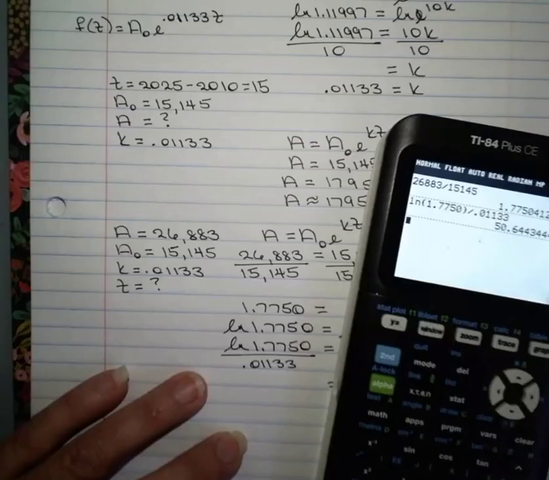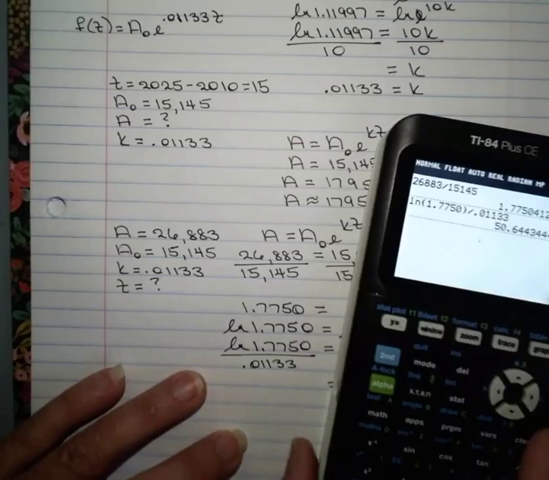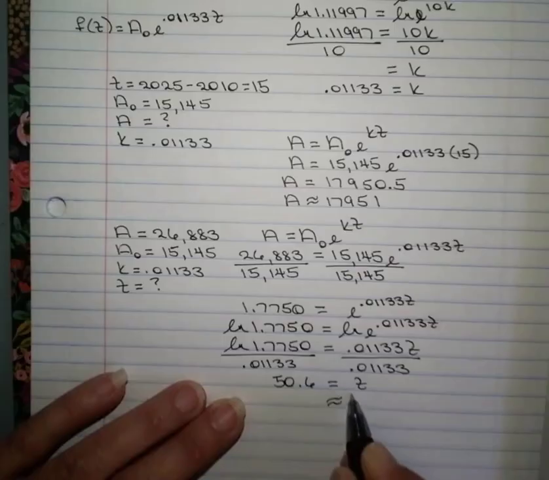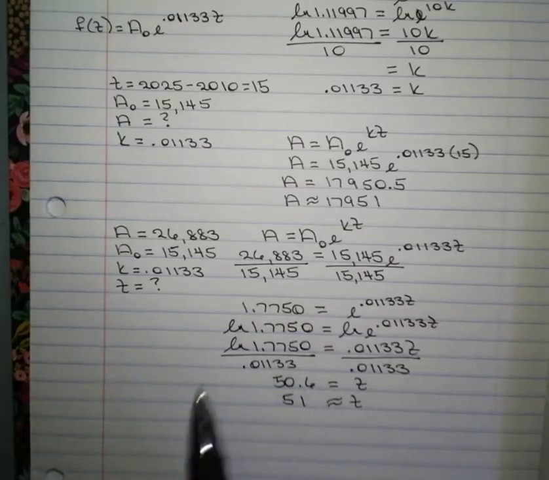And I end up with 50.6. Now this is in years. This is time that I've got. So I'm going to round it up to the next whole number for years. And I'll get 51 years is about when it's going to get to that population.